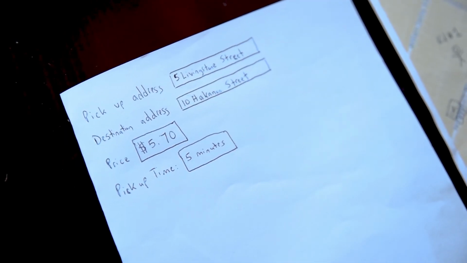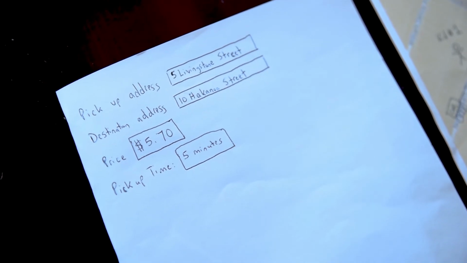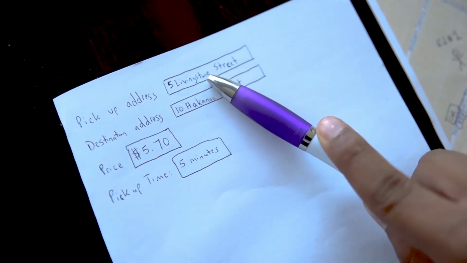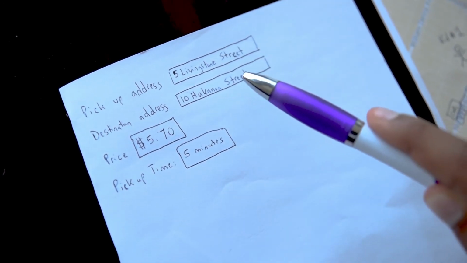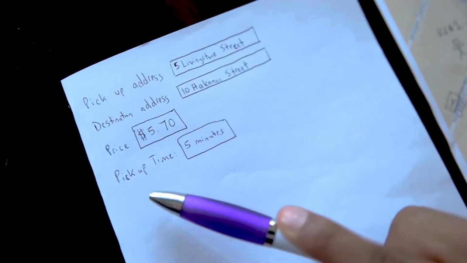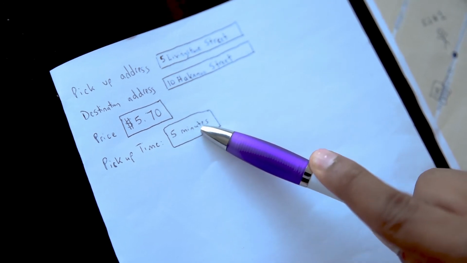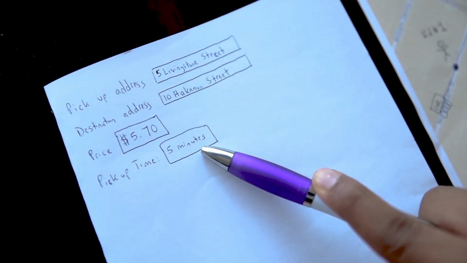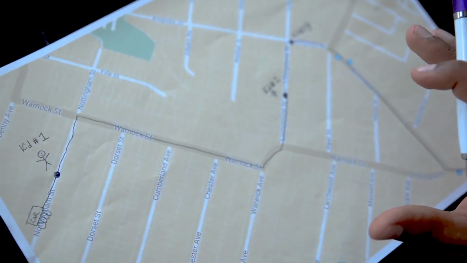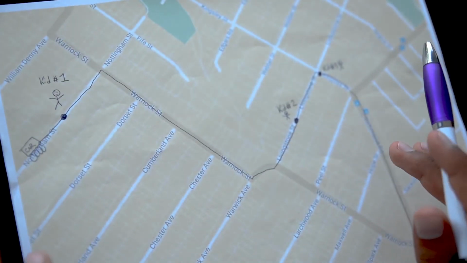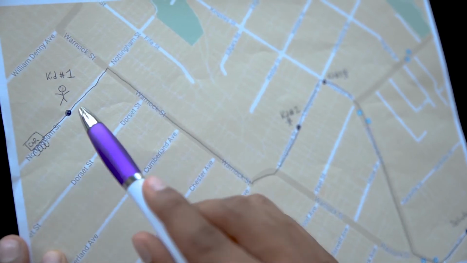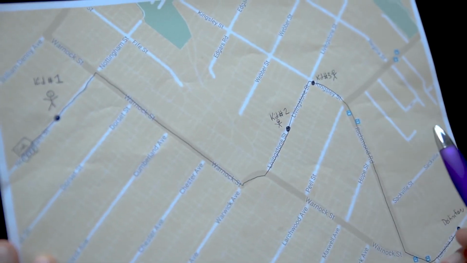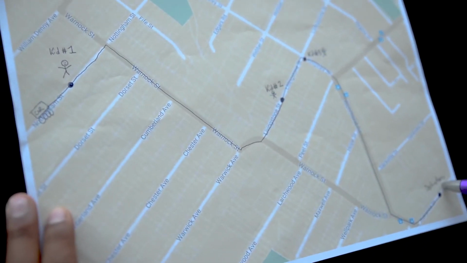So here's my prototype for our carpooling app. So what you'll do is, you'll type in your pickup address and you'll type in your destination address. When that happens, it'll tell you how much it costs and what the pickup time is. In this example, it takes 5 minutes for the car to pick you up. So if you're looking over here, this is the other part of the prototype. And as you can see, it'll show you the location of the car and all the different kids that are getting picked up before you reach your final destination.